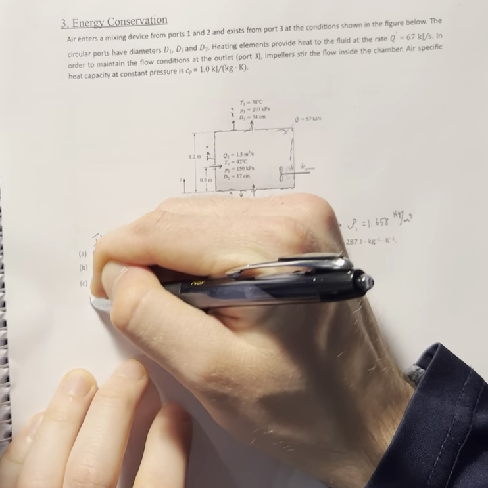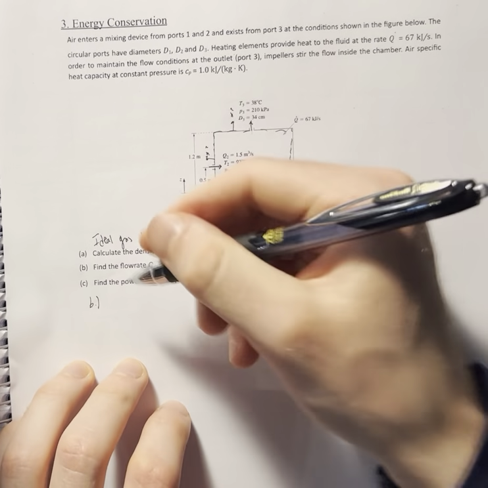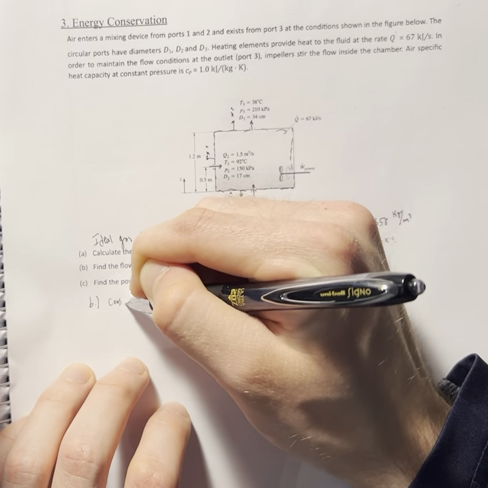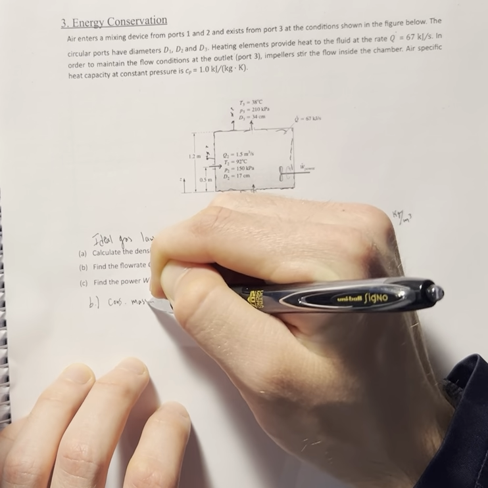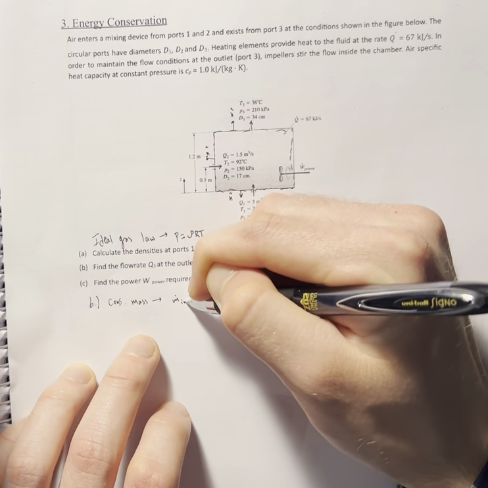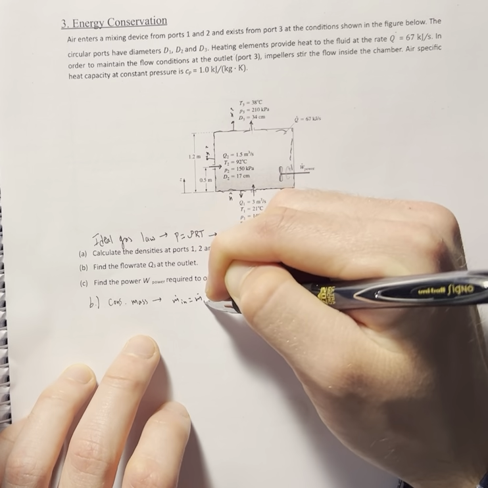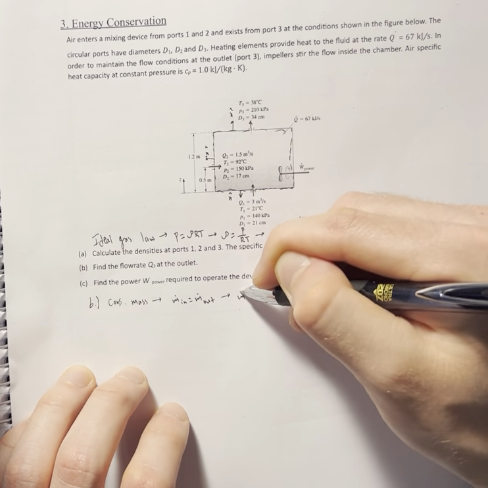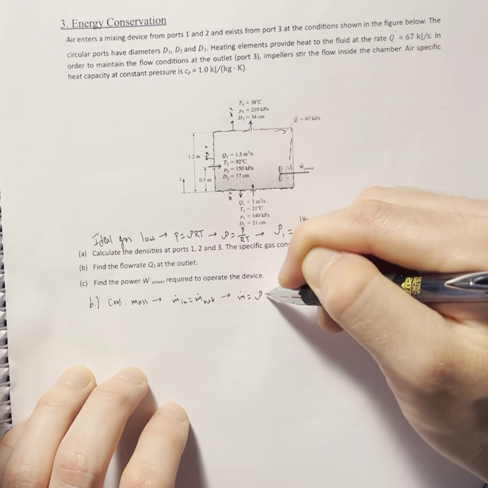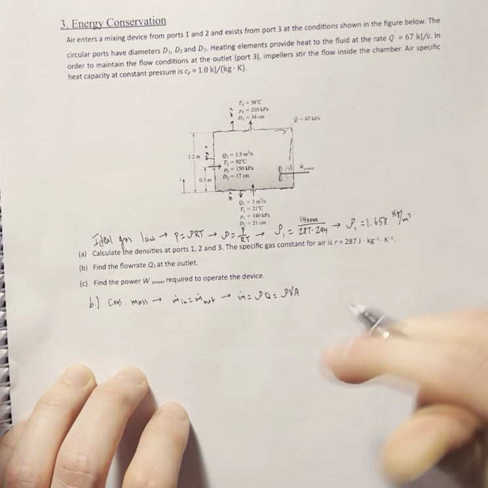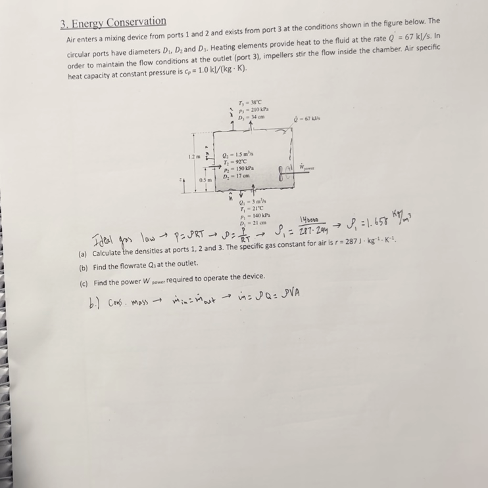So, conservation of mass, and I'm not going to do the whole equation. I've already done it like 3 times. I'm just going to idealize it into m dot in equals m dot out. And remember, m dot is equal to rho times Q, which is equal to rho VA.